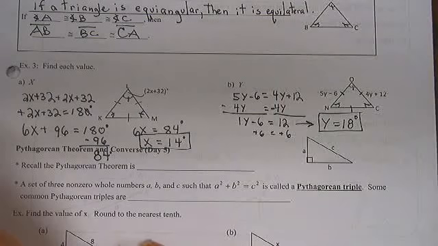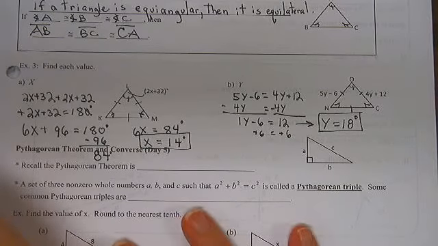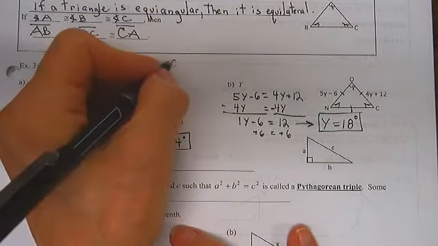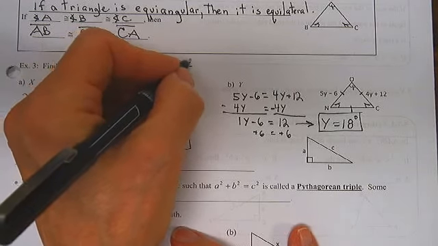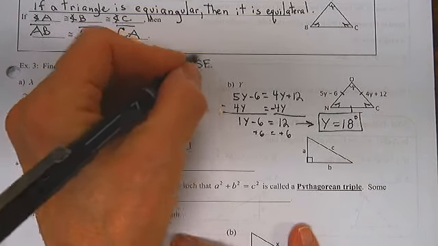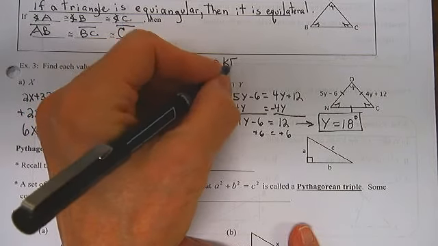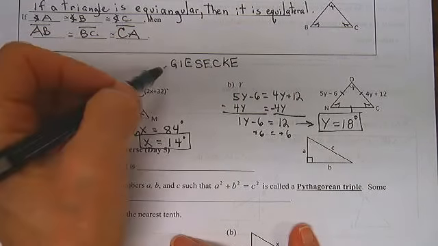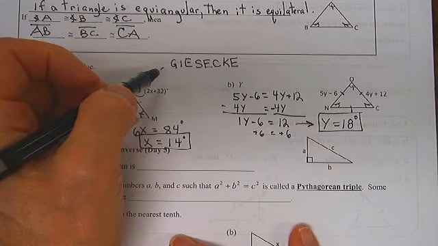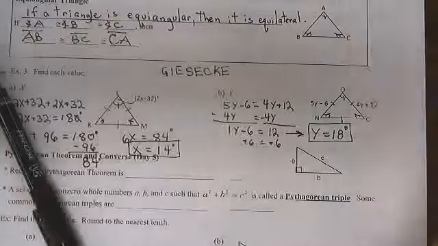But wait! What do you need? You need the magic password. So for today, the magic password is my sister's middle name. My sister's middle name is Giesecke. Write it down. Make sure you have it. It could be a pop test on Thursday. And we're done.